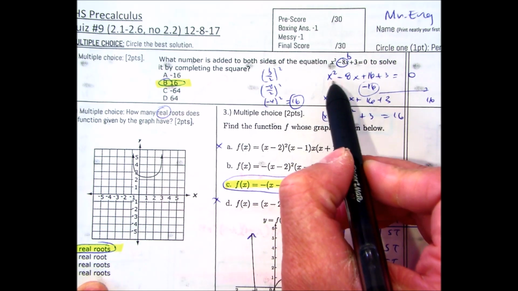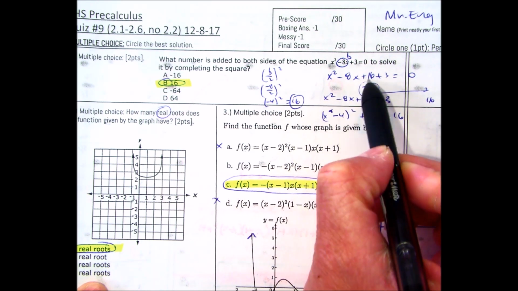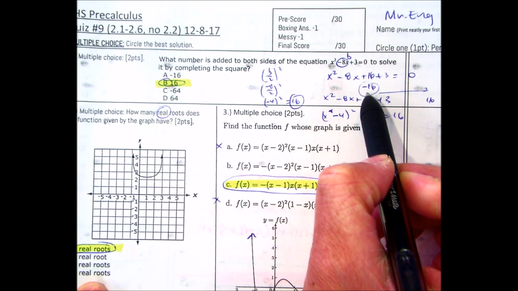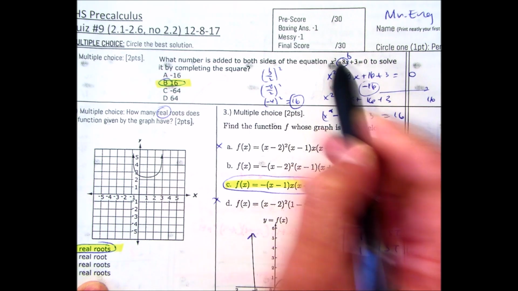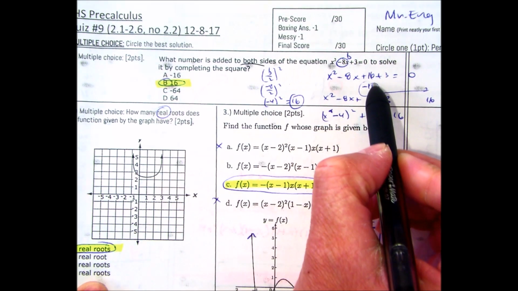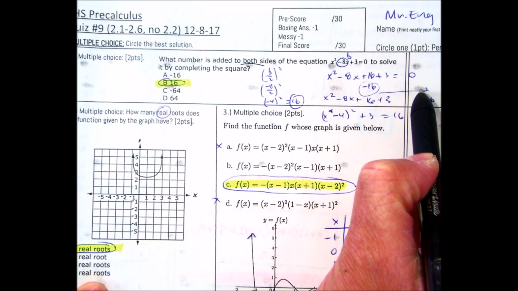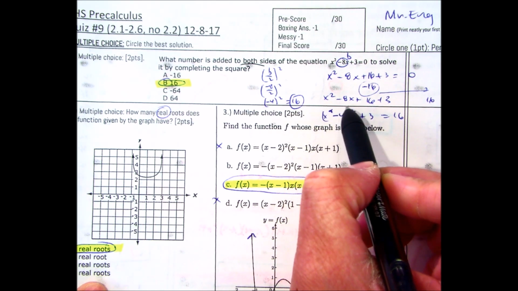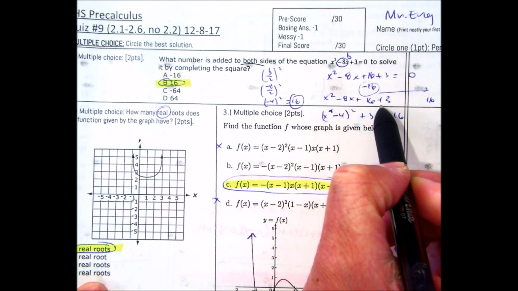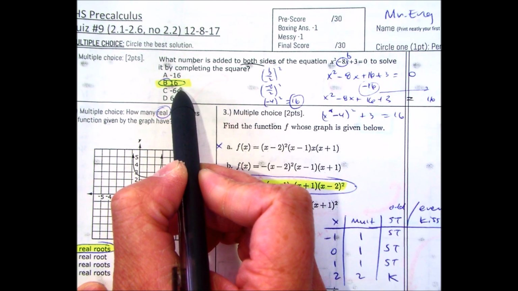So in class, I've taught you to write x squared minus 8x plus 16 and minus 16, and then that constant's right there, yes? Well, when it says both sides, you can take this negative 16 here and add it over here, and then you have x squared minus 8x plus 16 plus 3 equals 16. So you would have to add 16 to both sides.